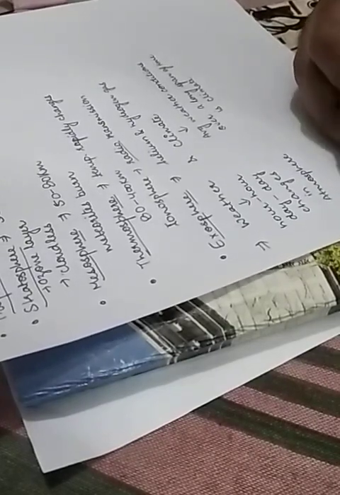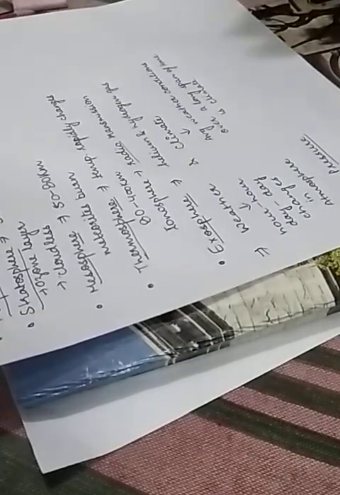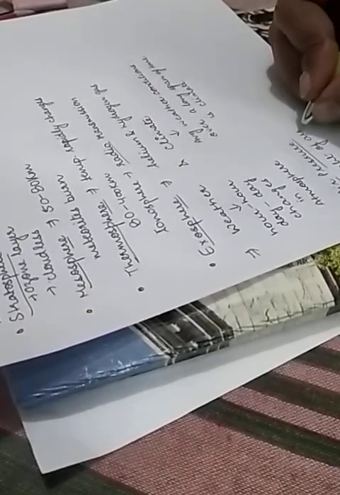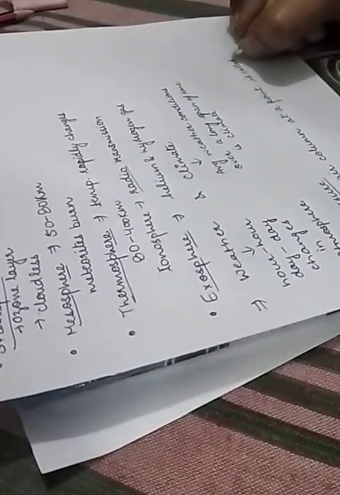That is air pressure. Air is everywhere, so air exerts some pressure on us, on everything which is present on the surface of the earth. So the weight of the air column at a point is called air pressure.